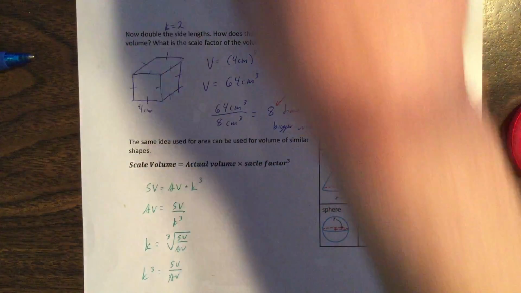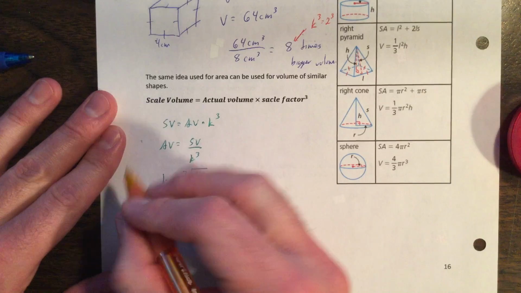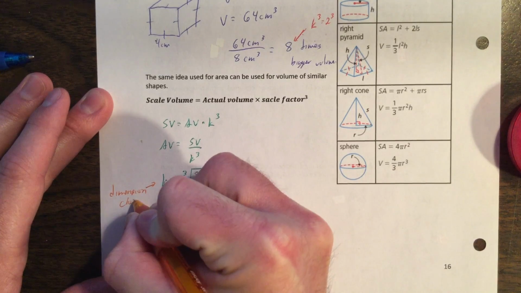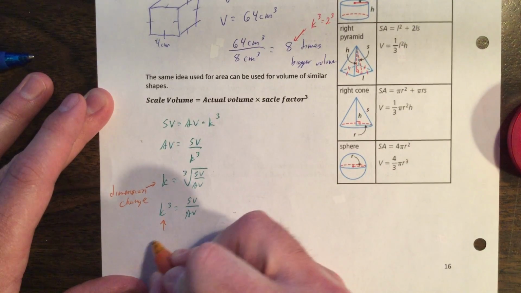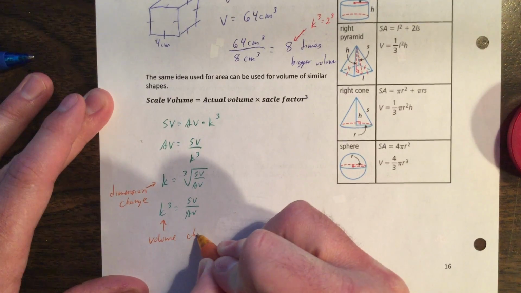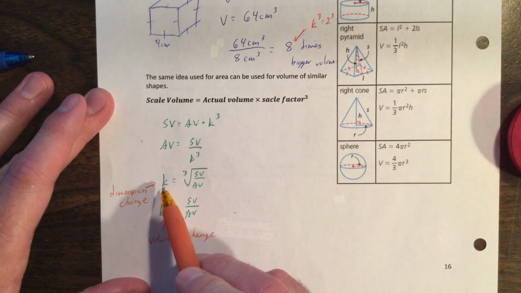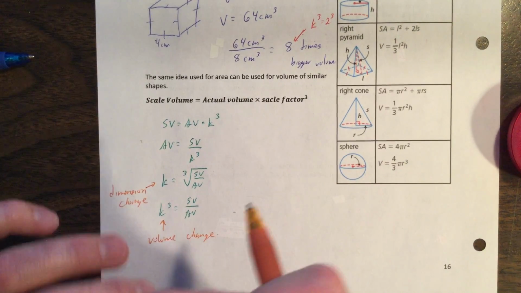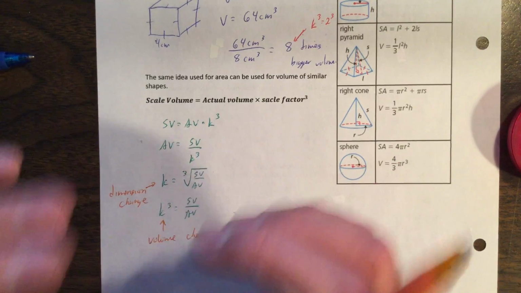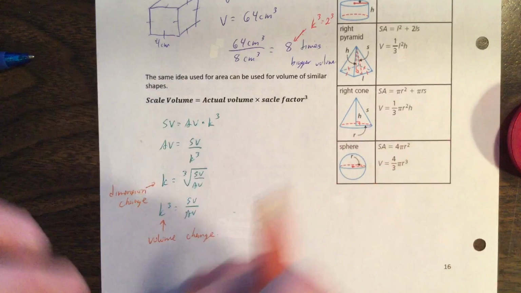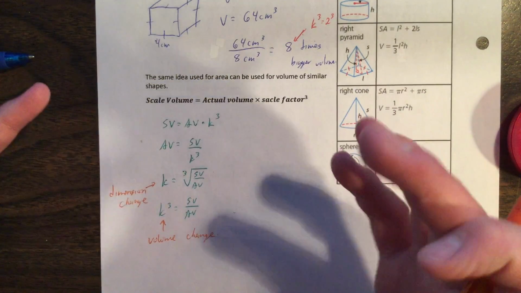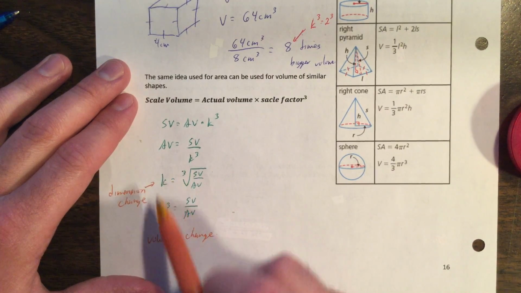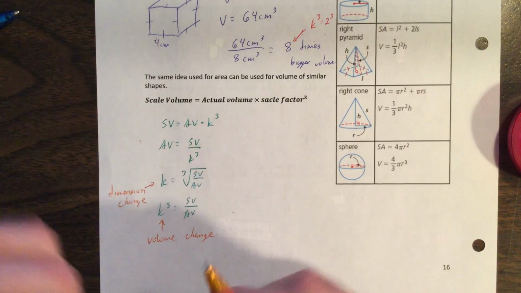Remember, I just want to go through this again. This is dimension change, and this here is volume change. If we change the dimensions by a scale factor of 2, which is what we did before, the volume will change by a scale factor of 8. So doubling everything is going to make everything 8 times bigger in volume. That's very important to remember: this is our dimension change, and this is our volume change. k cubed is our volume change.